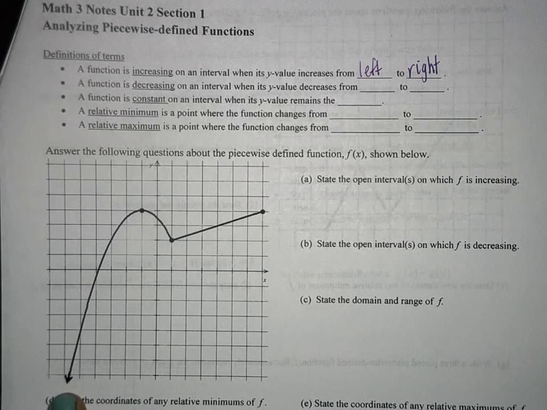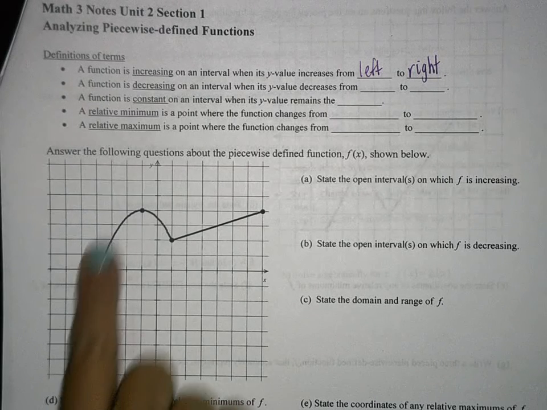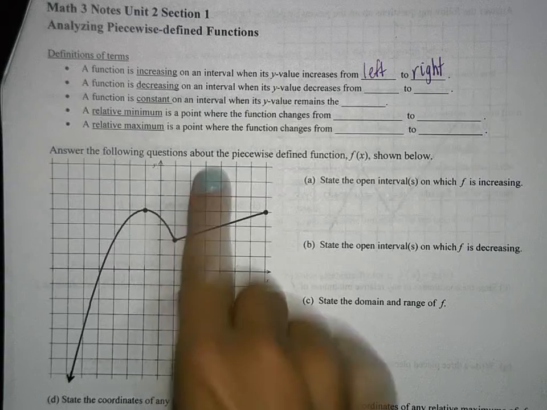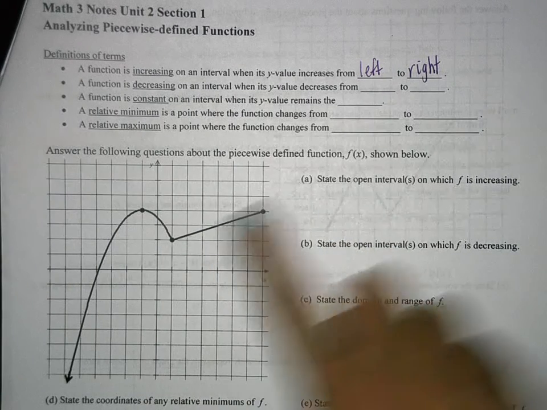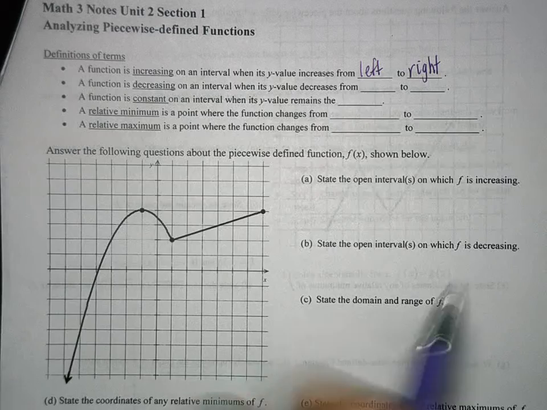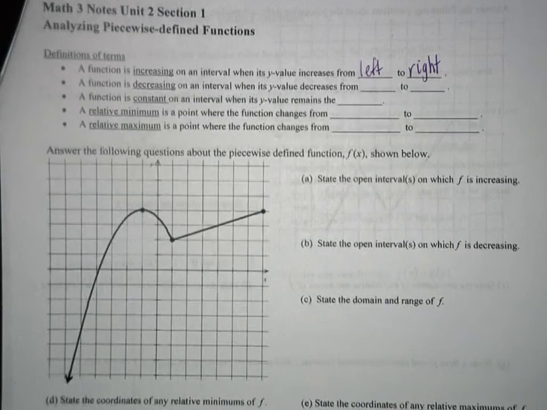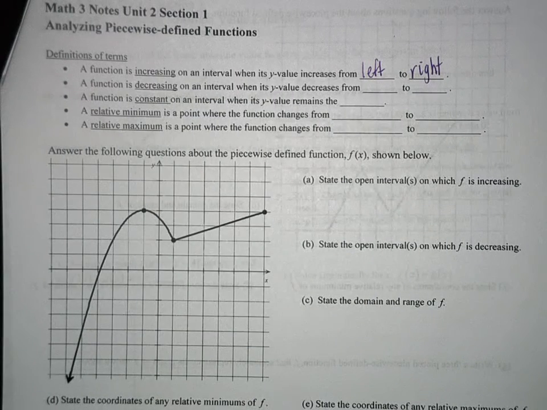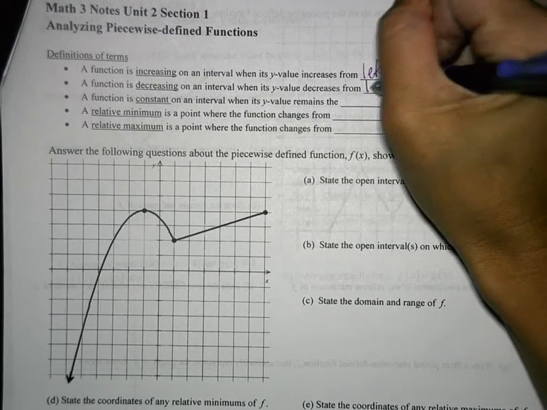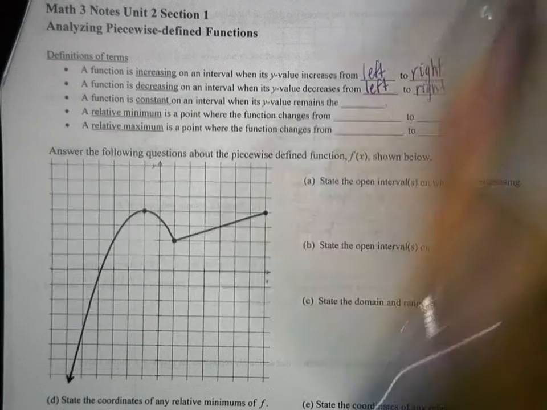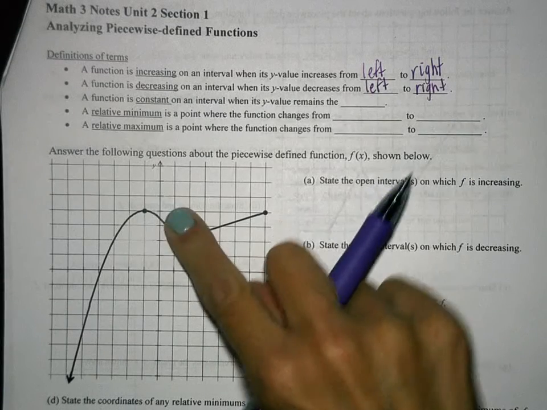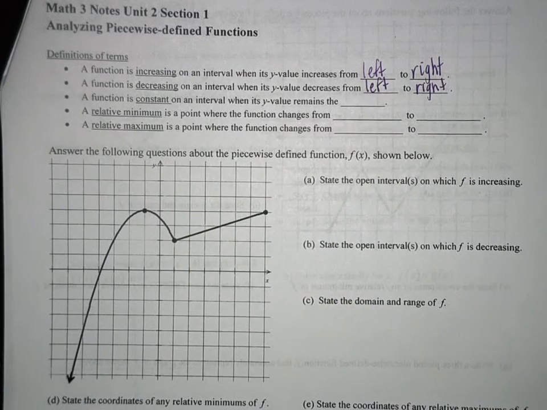So if you're starting from the left, do you see right here how this is increasing? It's going up when you start left, and then all of a sudden it goes down here. And then here it's going up. Okay, and so increasing is when it's going up. Decreasing is when it's going down from left to right. So do you see right here, this is where it's going down. So that's decreasing.